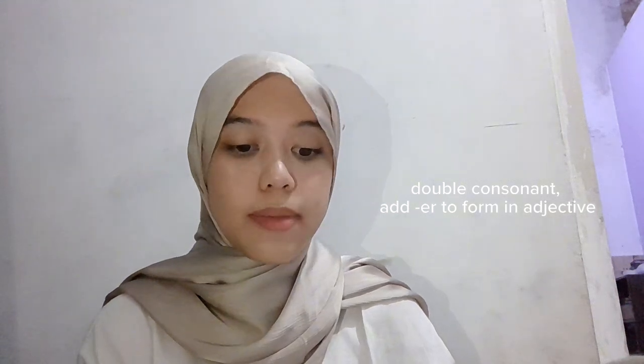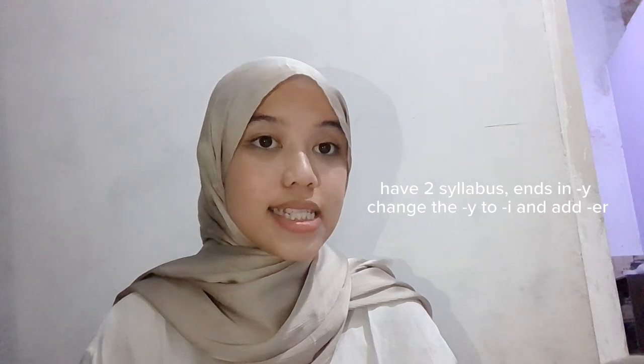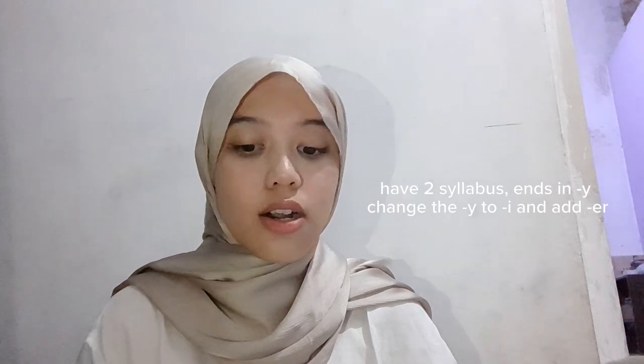If the adjective ends in e, add r to form the comparative. Example, wise becomes wiser. If the adjective ends in a consonant and has a vowel before that, we need to double the consonant and add er to form the comparative. For example, thin, thinner. If the adjective has 2 syllables and ends in y, just change the y to i and add er to form the comparative. For example, lazy becomes lazier.